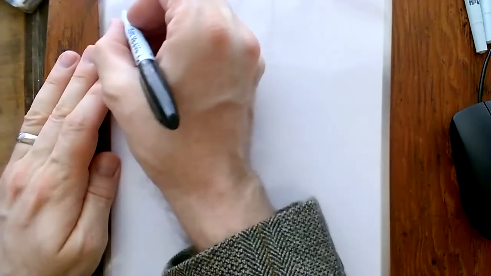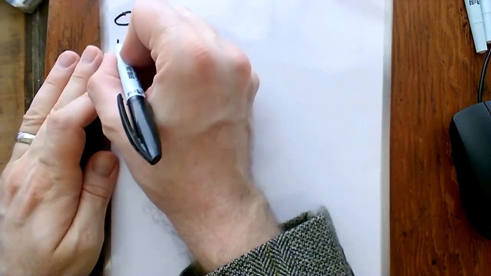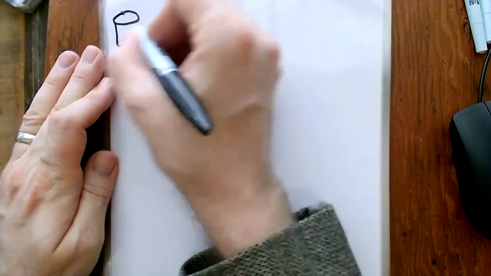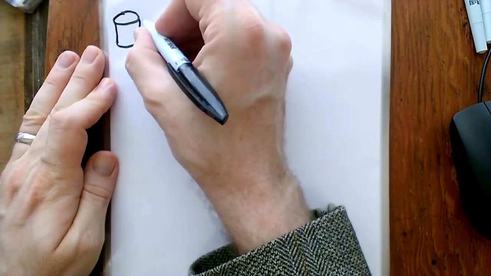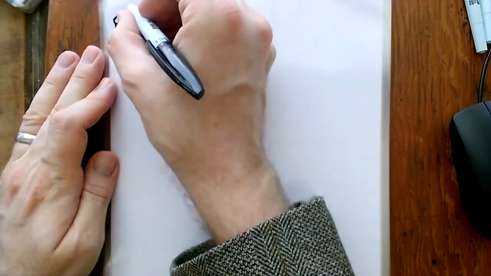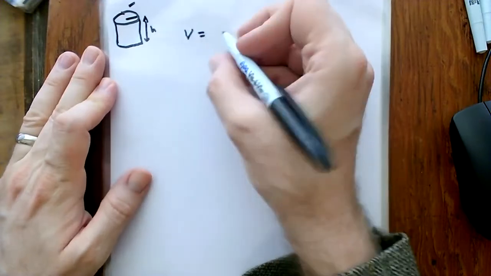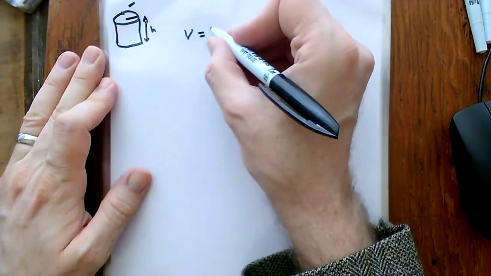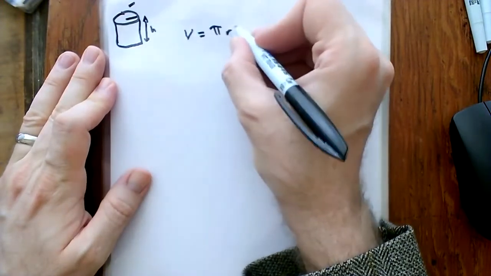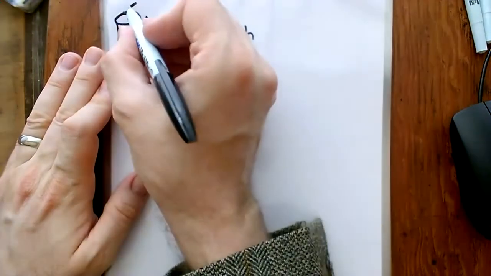Here is the formula for the volume of an upright cylinder. This would have a height h, radius of r, and the volume of an upright cylinder is pi r squared h. That's an r right here.